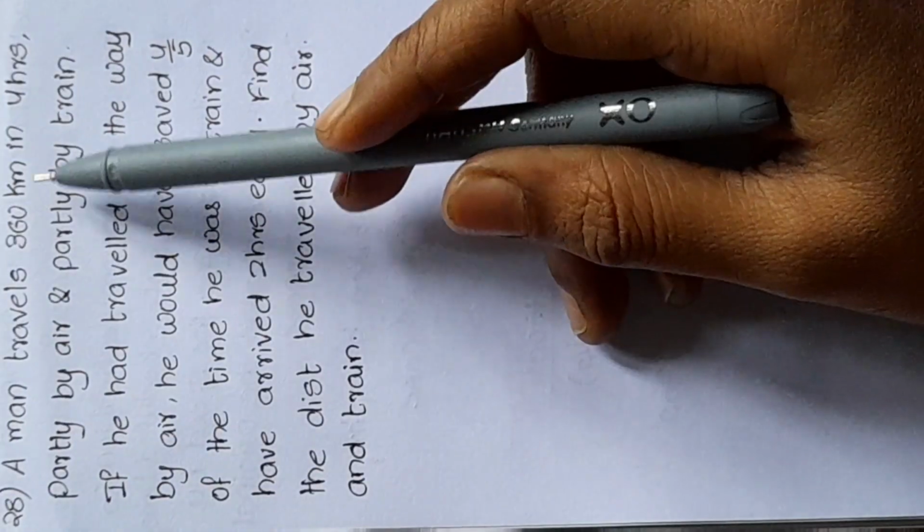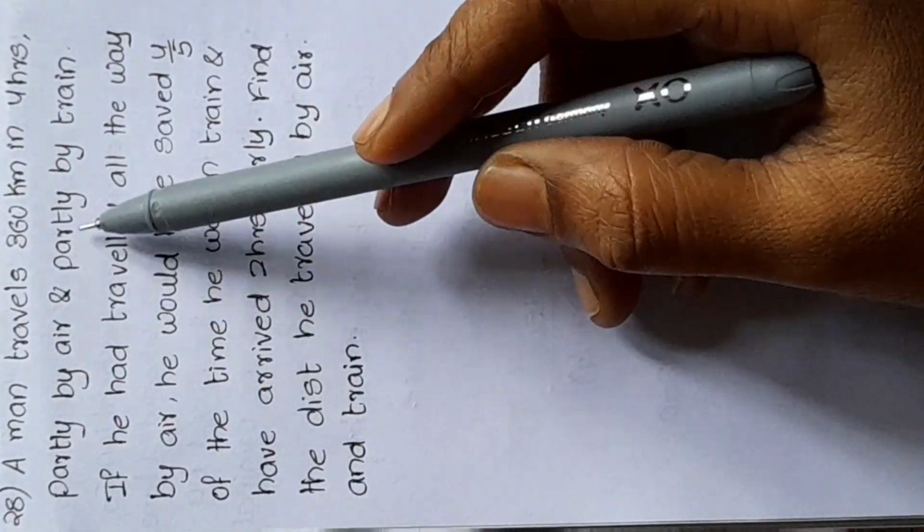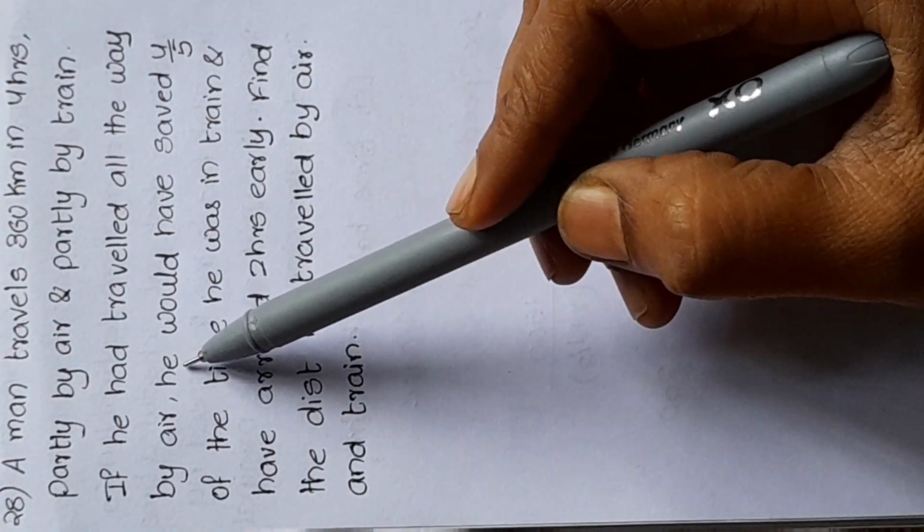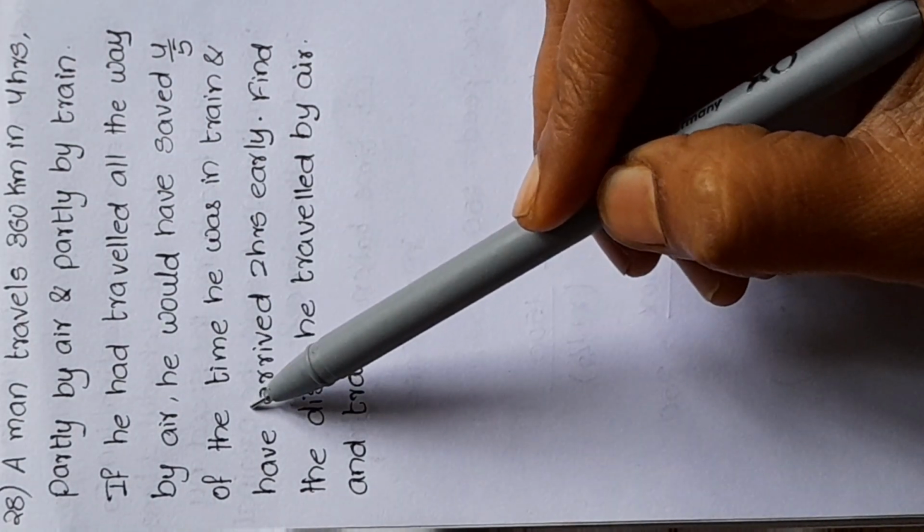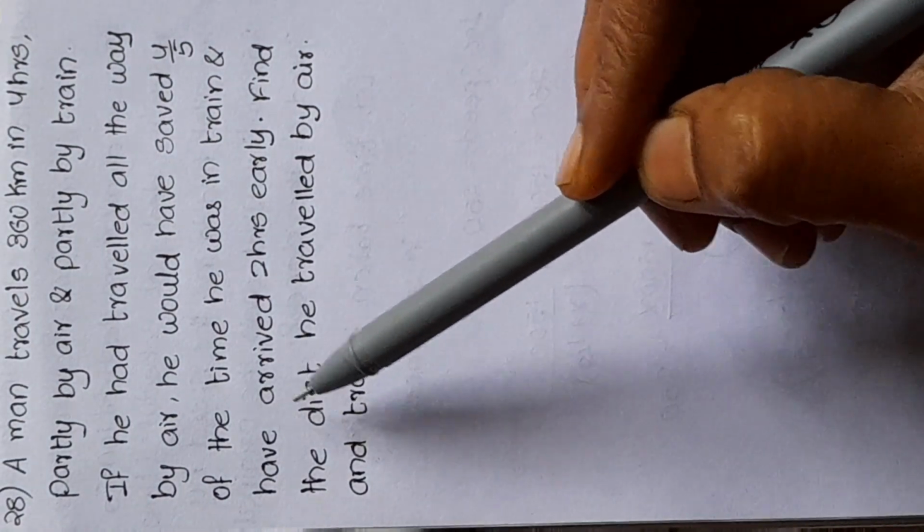Question number 28. A man travels 360 kilometers in 4 hours, partly by air and partly by train. If he had travelled all the way by air, he would have saved 4/5 of the time he was in the train and have arrived 2 hours early. Find the distance he travelled by air and train.